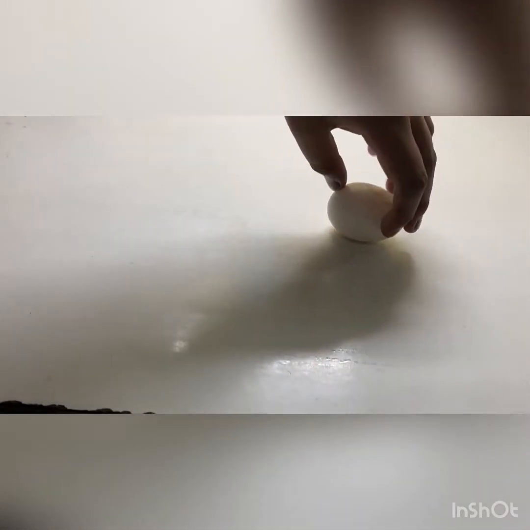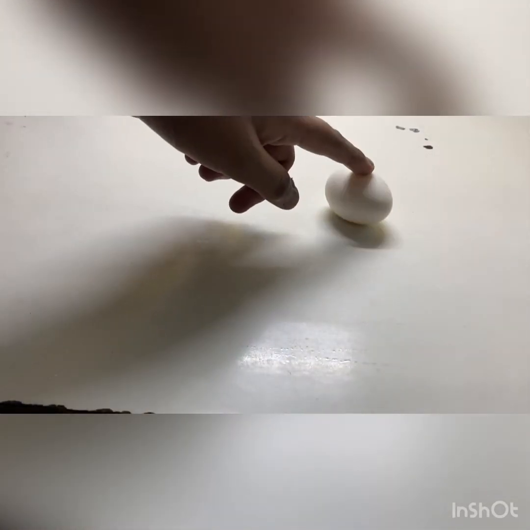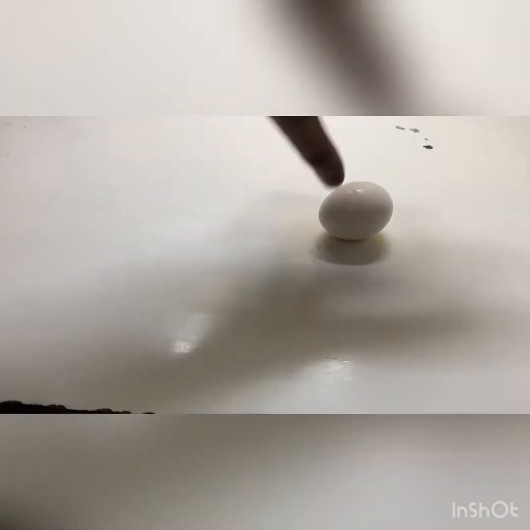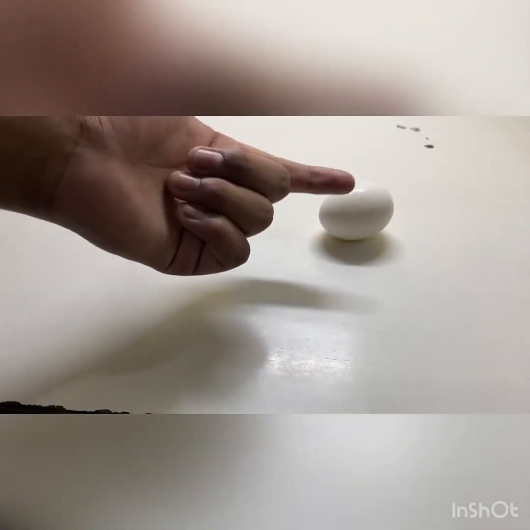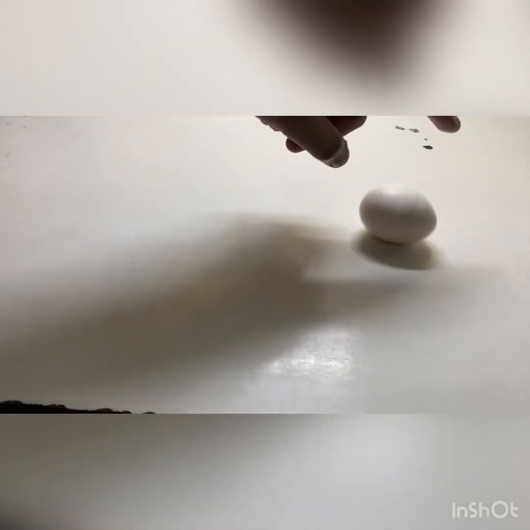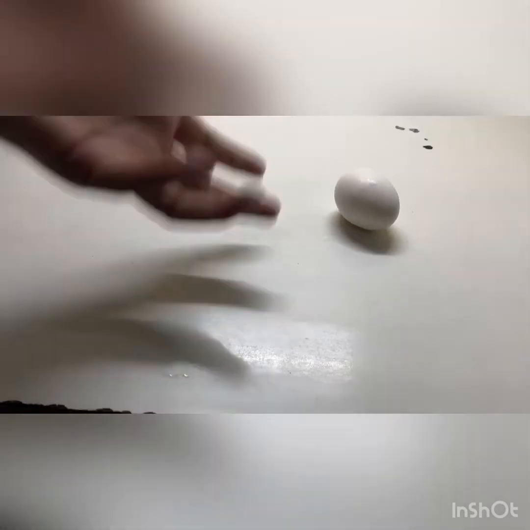So when I'm moving it, they're moving and they have a tendency to stay in motion. But when I stop it, they still have the tendency to rotate again. That's why it's not the outer portion of the egg which is moving. It's actually the inside liquid which is helping it to move. See, I'm rotating it, I stop it, and it's the inside liquid which is making it move.